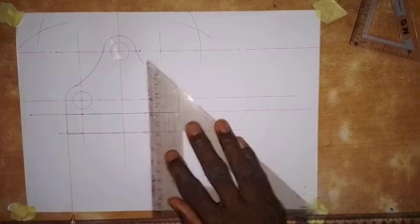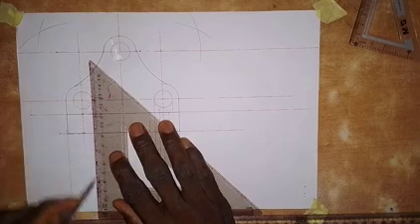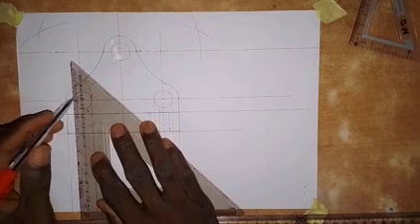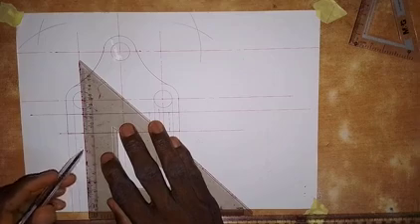Okay. And for this circle, I also need to draw a vertical line down, so we draw a vertical line down here. We extend this center line and take it down here.